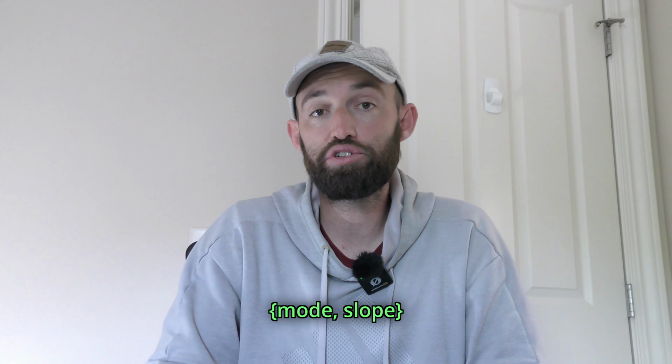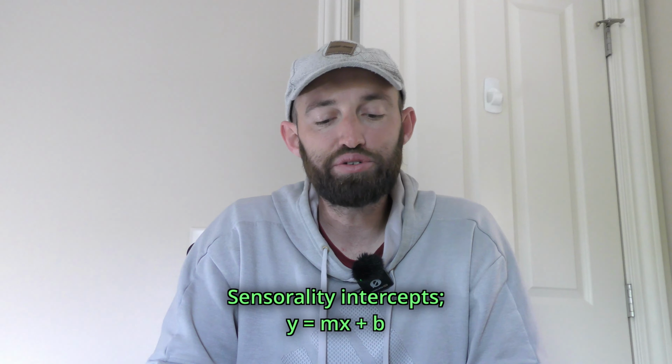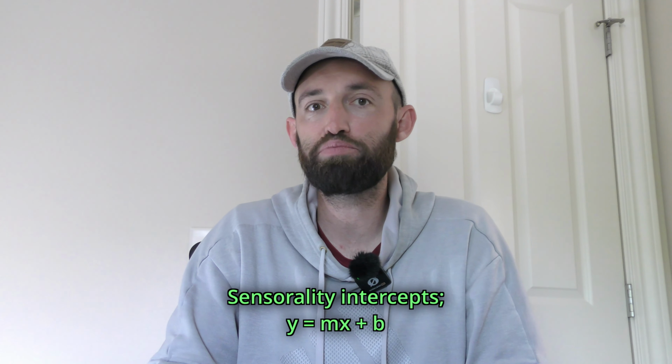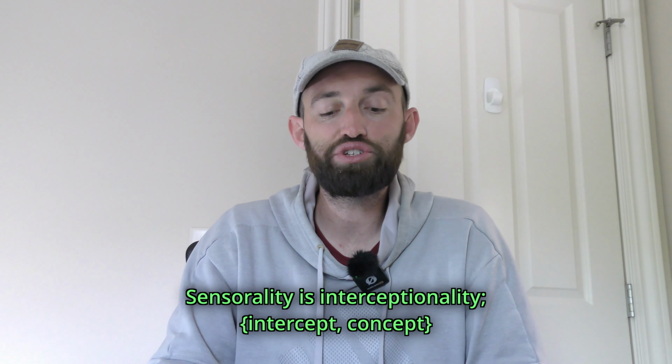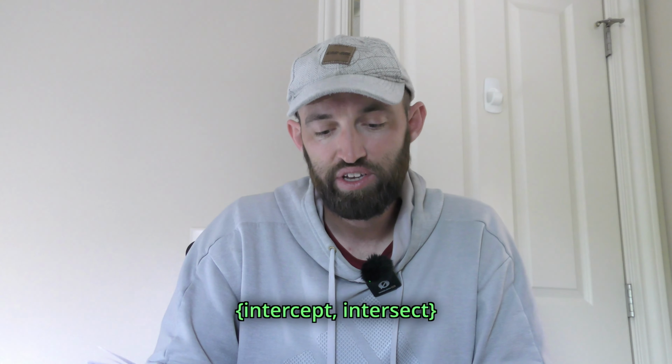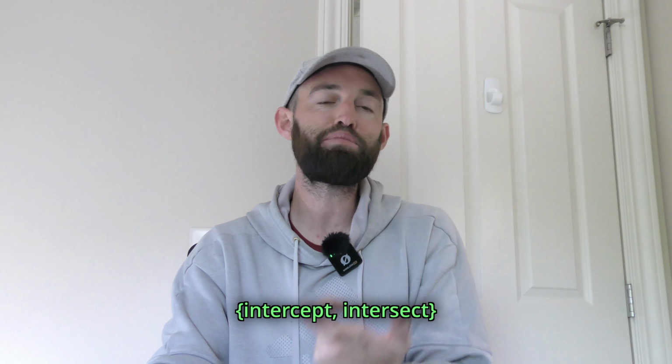What is mode to slope? Sensorality intercepts. Y equals mx plus b. B is the y-intercept. Sensorality is interceptionality. Intercept, concept. What is interception to intersection? So again, this fundamental differentiation that stabilizes the definitions, that makes them sufficiently different. Sweatshirt, notebook, pants is some sort of inversion, internal representation of sound. Interception, intersection. Why do we call the y-intercept not an intersect?